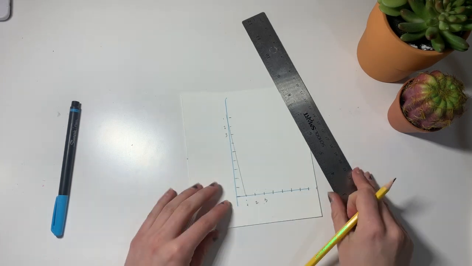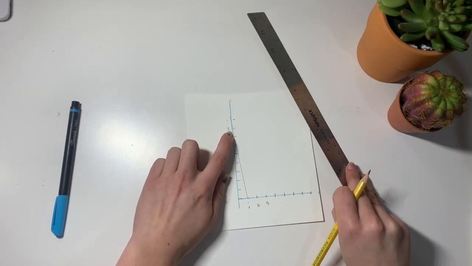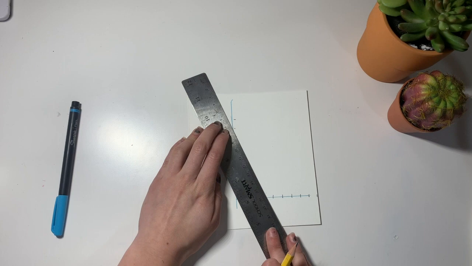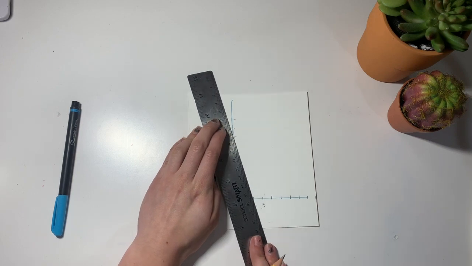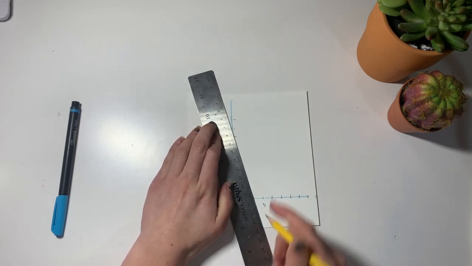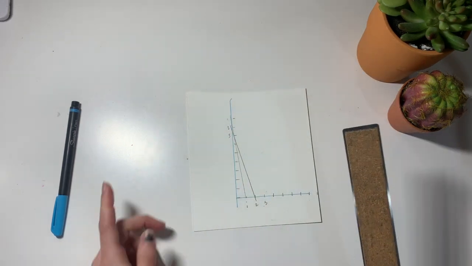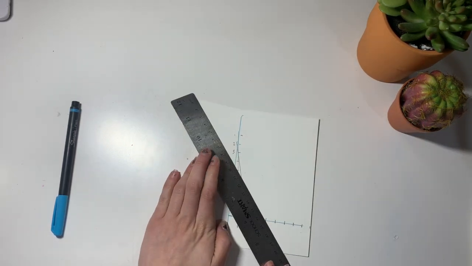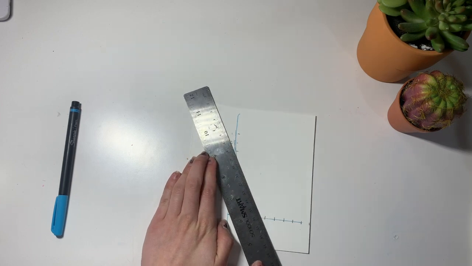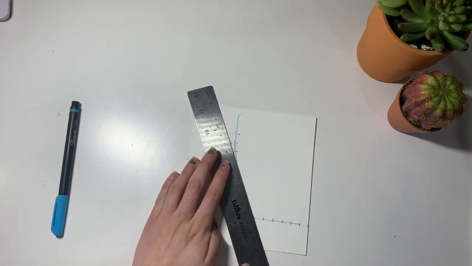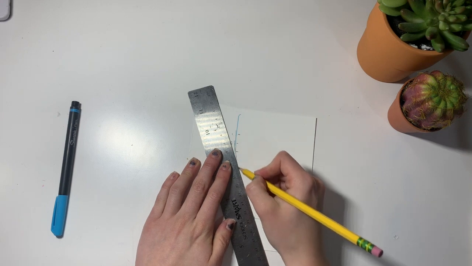Boom. Again, my 2 point is right here, my 2 point is right there. I'm going to line those up with a very straight line. My 3rd point is right there. Line it up.